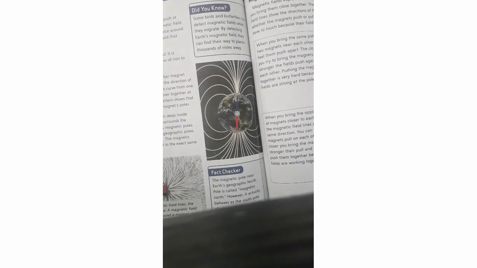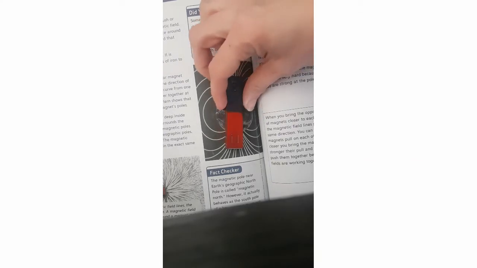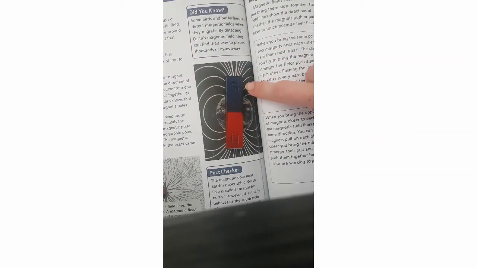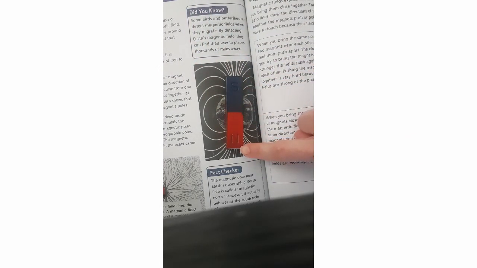Now this one can make a magnet, actually like a bar magnet. Let's see. It's like this. Yes, the south is up and the north is down.